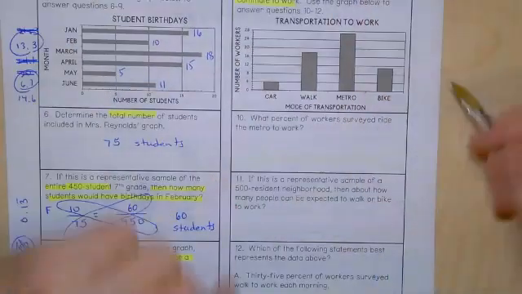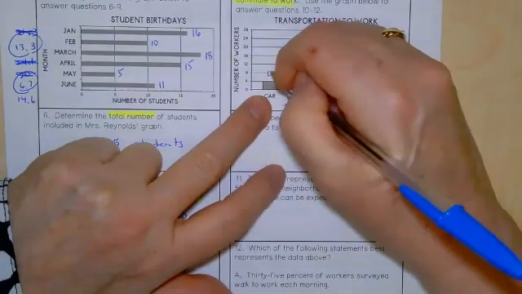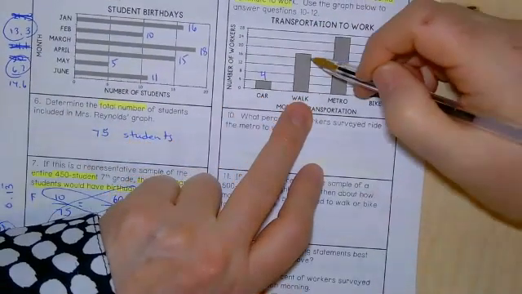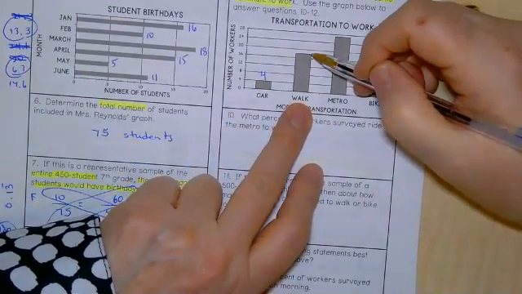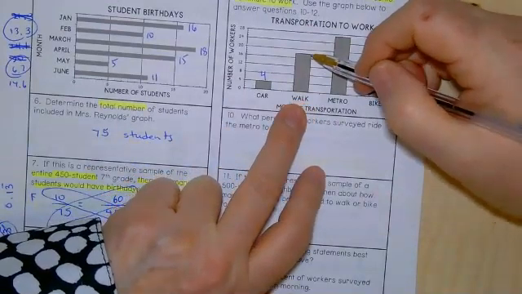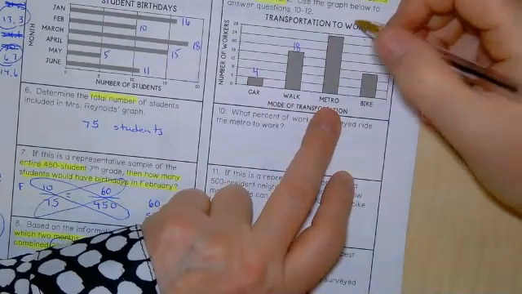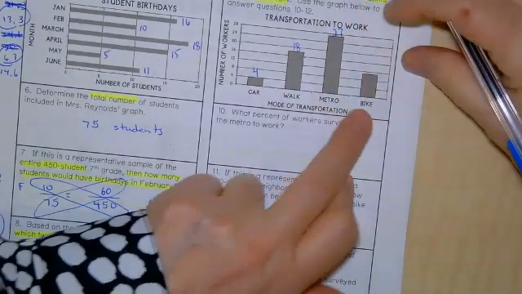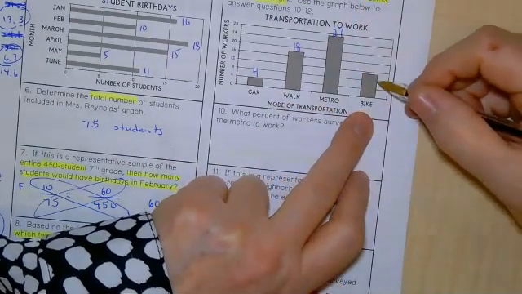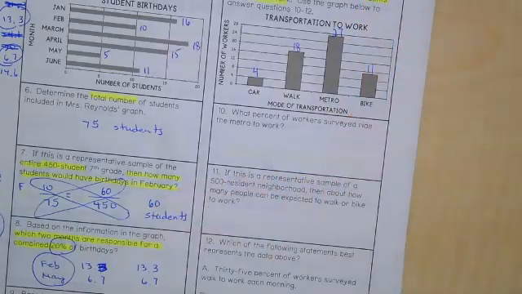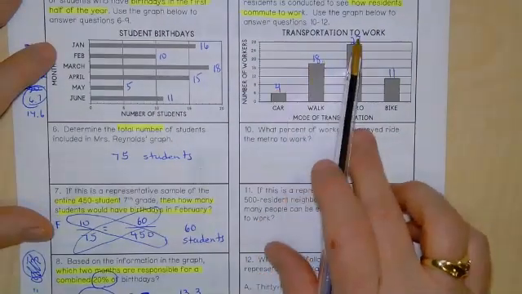So let's get our numbers set up, right? Looks like it's halfway between 16 and 20. Okay, so here are my numbers, 4, 18, 27, 11.